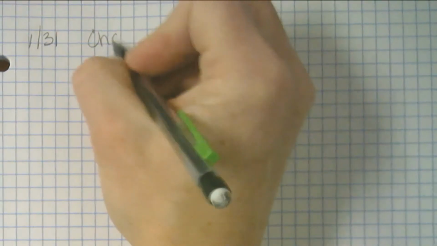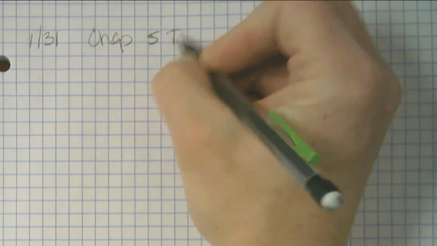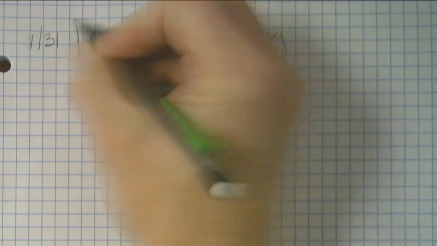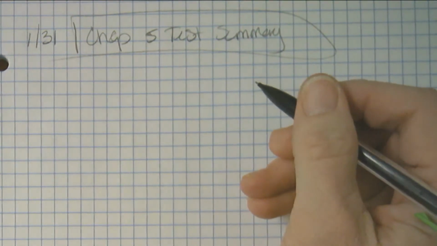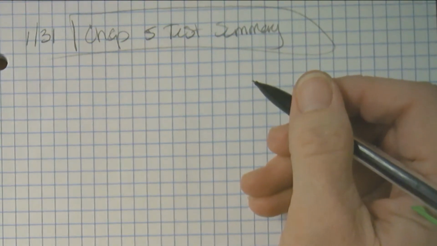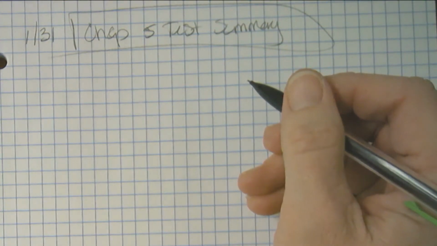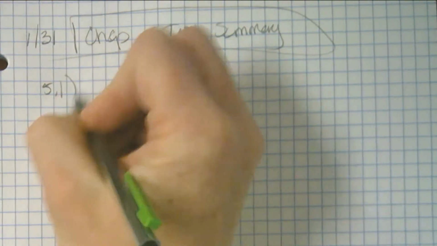All right, so this is our Chapter 5 test review, test summary. The first thing we did in Chapter 5 was from 5.1.